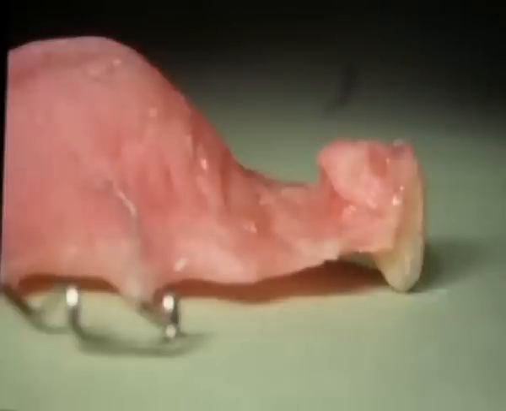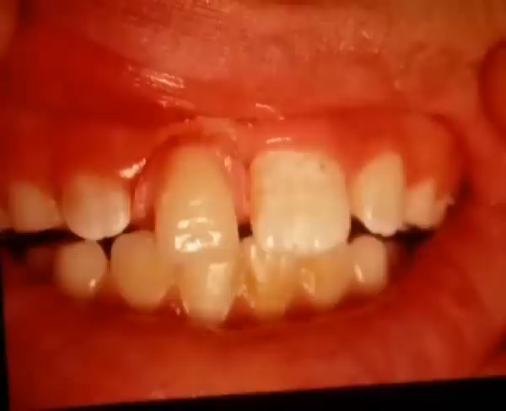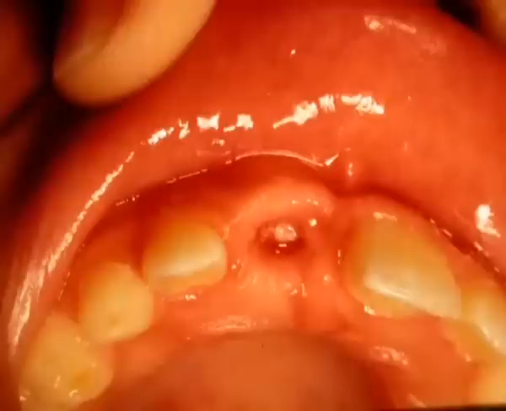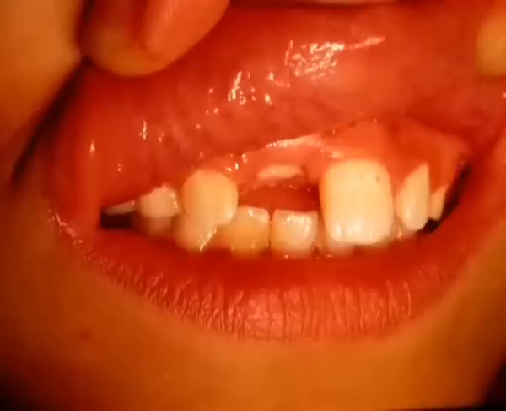The aim of this action is to prevent the healing of the pathway of eruption. It took about 6 months after removal of the odontome until the complete eruption of the upper right central incisor.